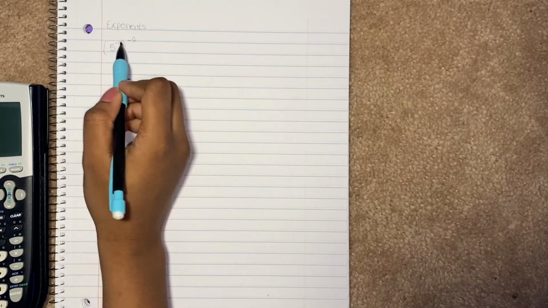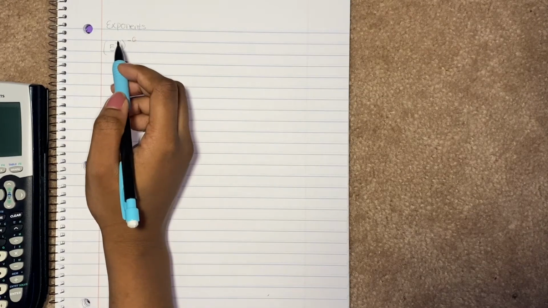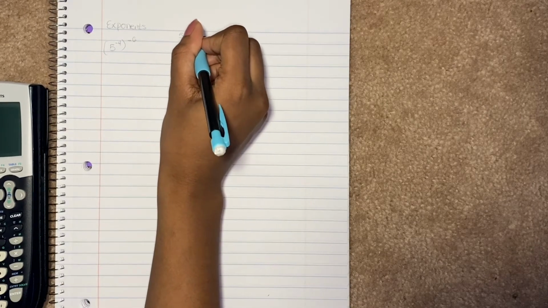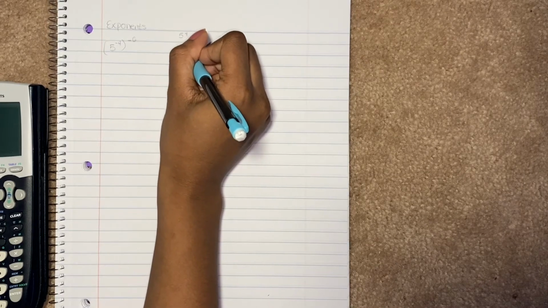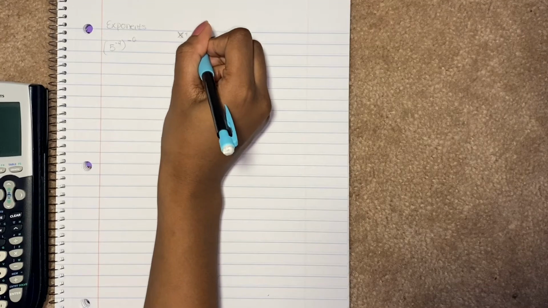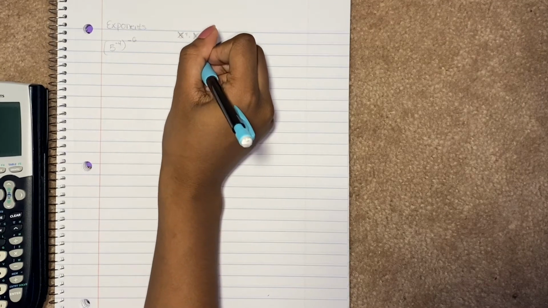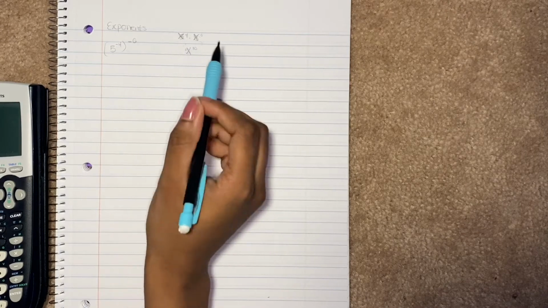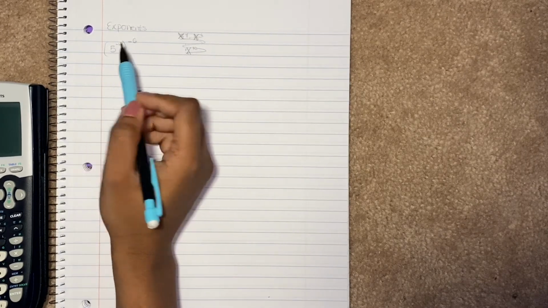So basically we know that if an exponent is being raised to a power, you have to multiply. If an exponent is being multiplied by another exponent, then you add. So if we have 5 to the 4th times 5 to the 6th, let me put x instead of 5. It would be x to the 10th power, because when you multiply you add, but when you raise it to a power you multiply.